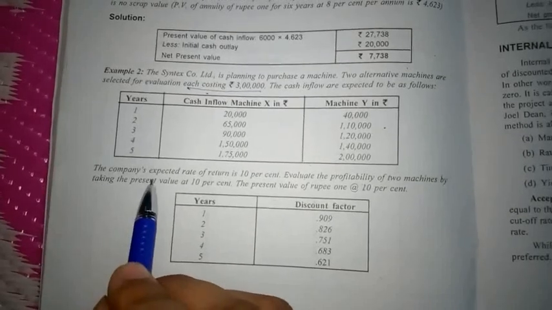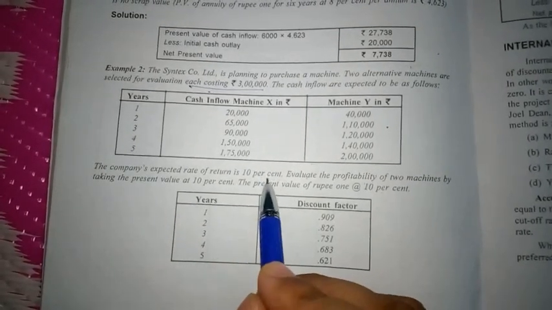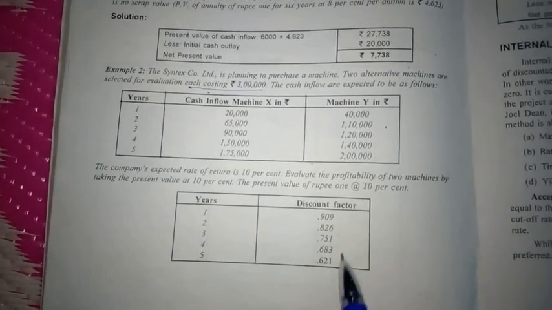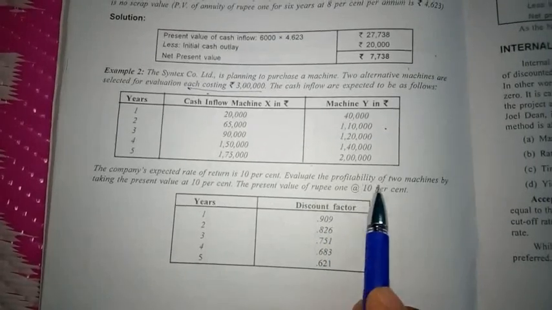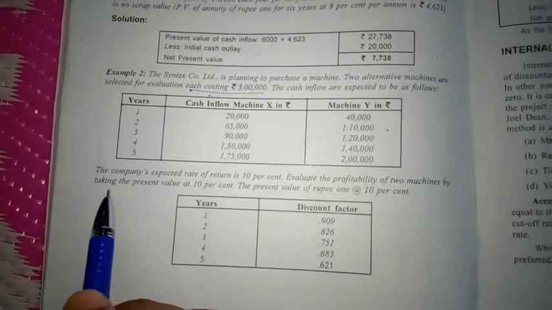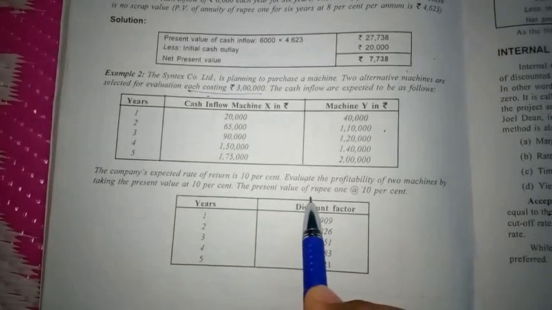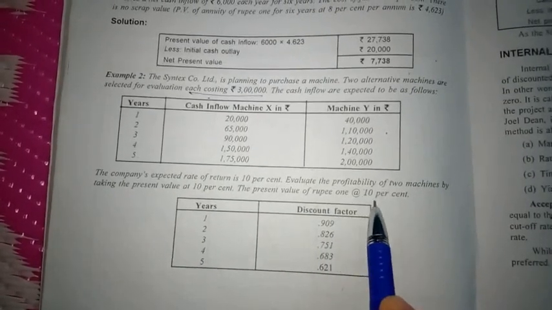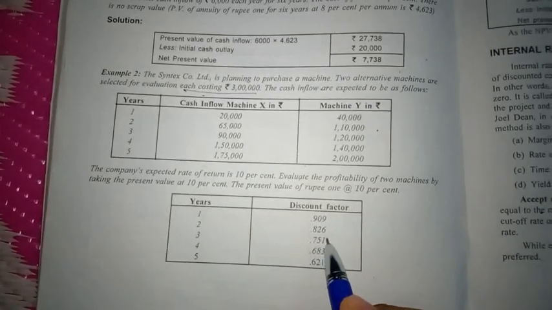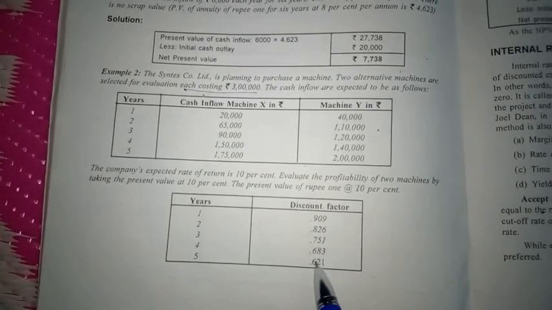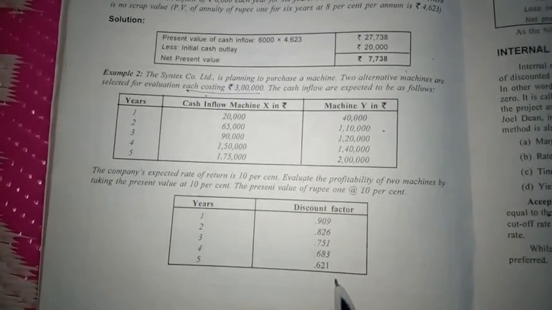And the company's expected rate of return is 10%. This 10% is required for the calculation of discount factor. Evaluate the profitability of two machines by taking the present value at 10%. The present value of rupee 1 at 10% is 0.909, 0.826, 0.751, 0.683 and 0.621.